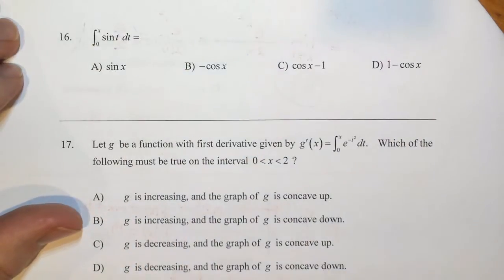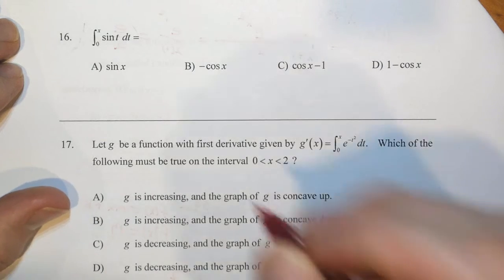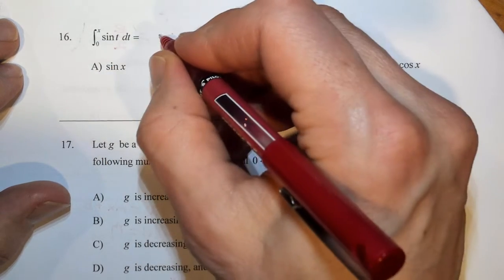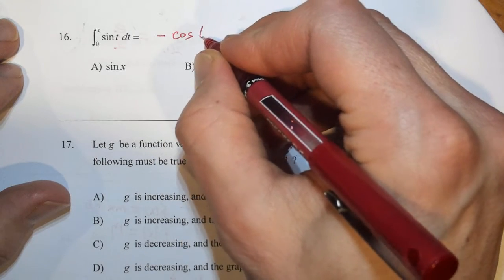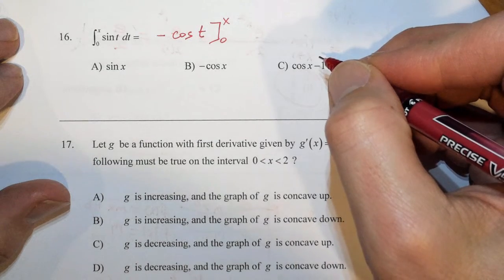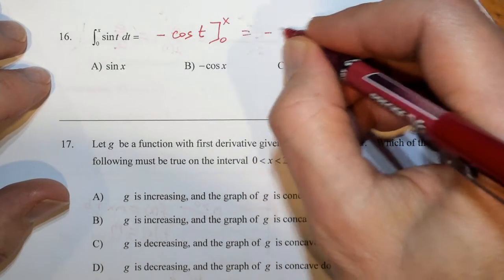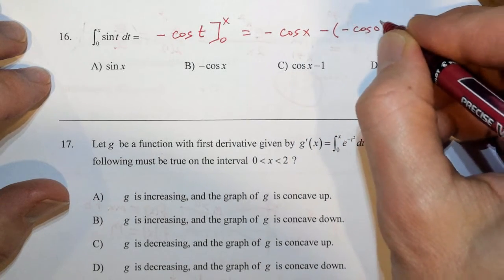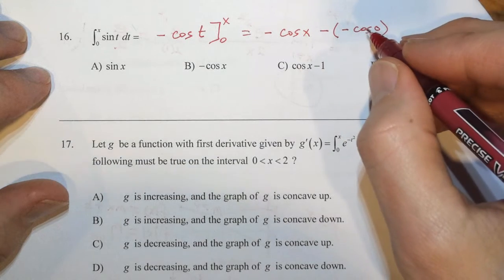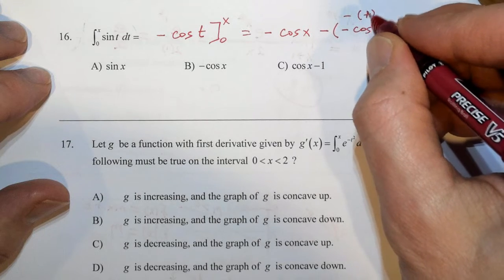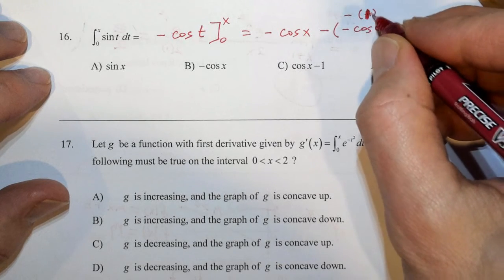We didn't really go over this in class specifically, but I know that you could figure out what happens here. We actually have to use the fundamental theorem. We have to take the antiderivative of the sine of t, which is negative cosine, and it needs to be evaluated from 0 to x. So we plug the x in first, so we have the opposite of the cosine of x, and then we're subtracting the opposite of the cosine of 0. The cosine of 0 is 1, not negative 1. So we have the opposite of 1.